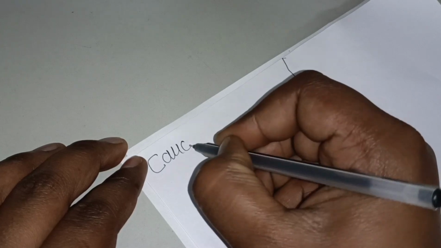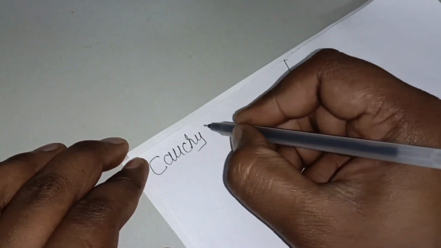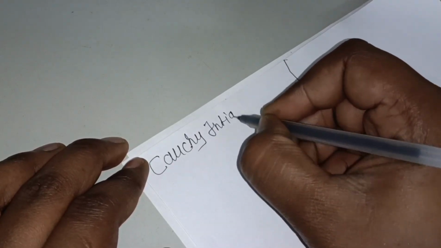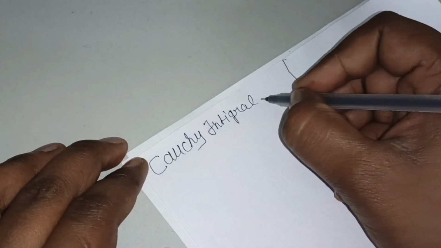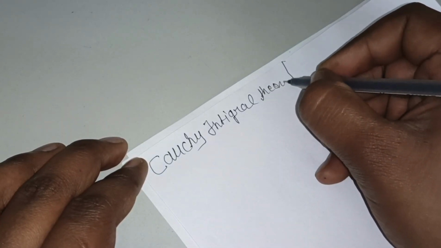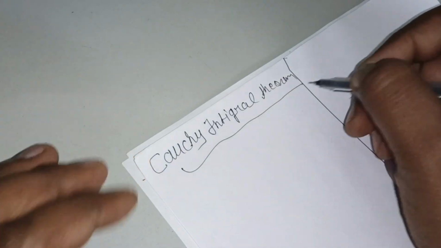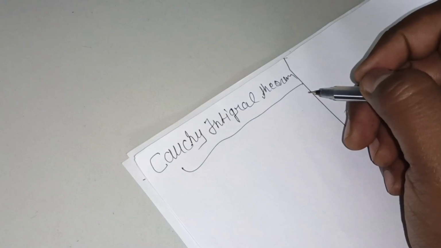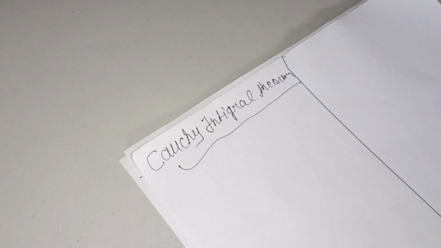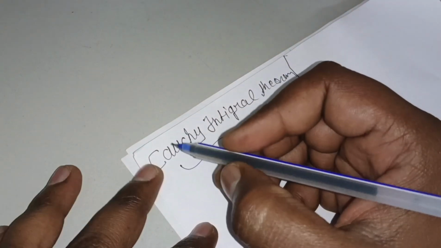Cauchy integral theorem. So what was the statement of Cauchy integral theorem?